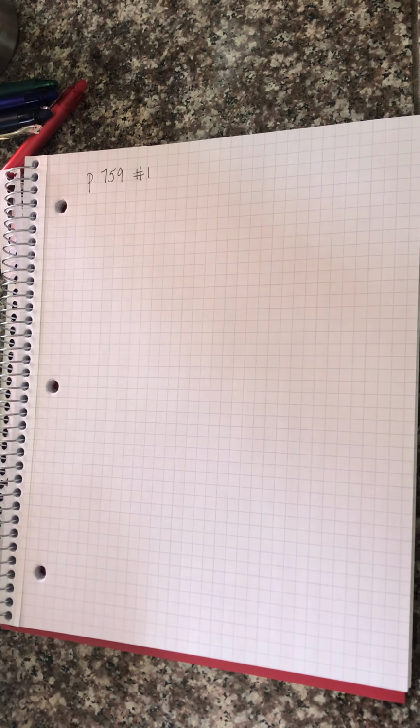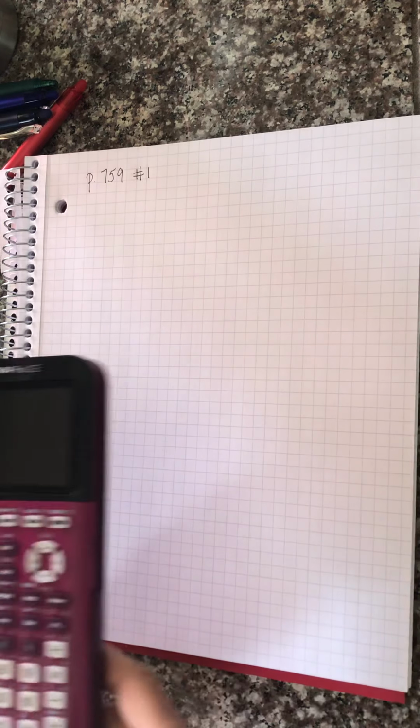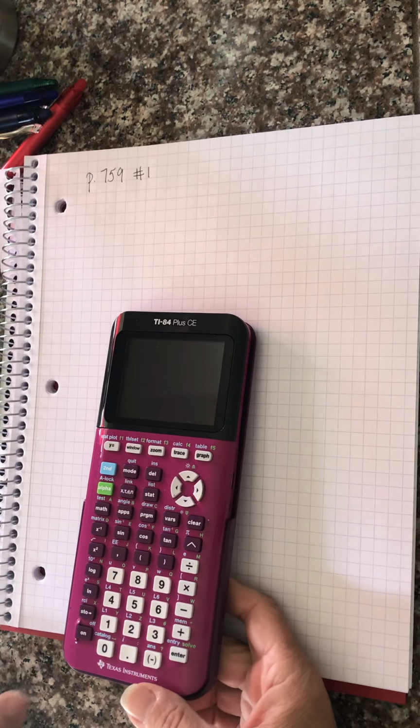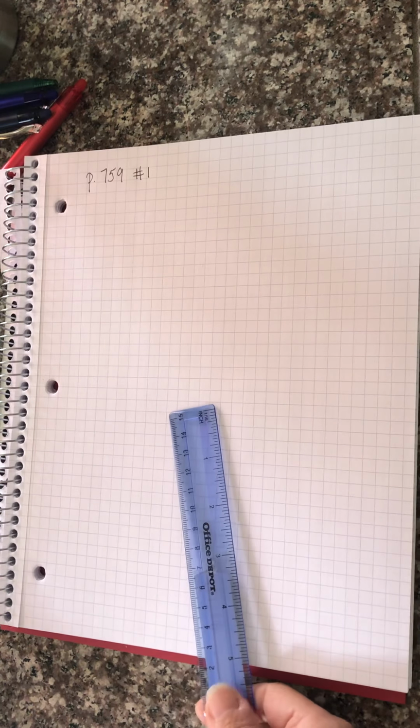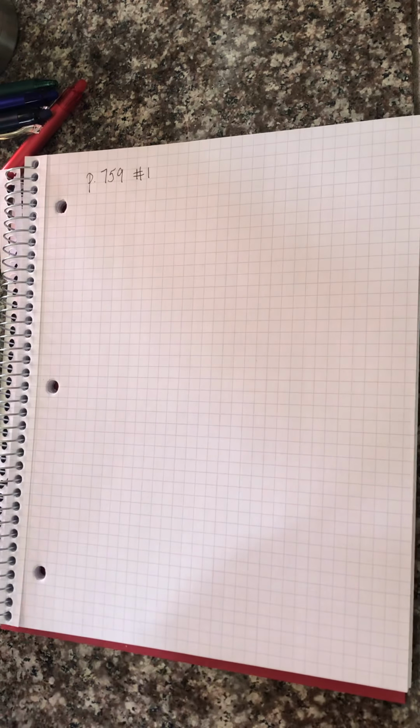Before you start, you should have graph paper, you need your calculator, and then I would use my book to follow along. And of course, a ruler never hurts. So get those things and we'll get started.